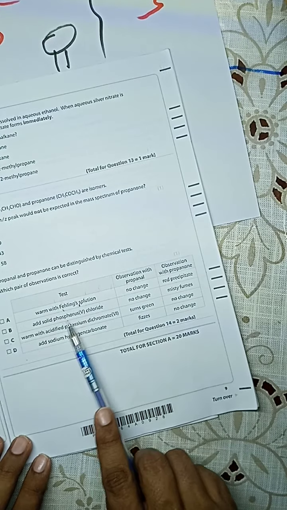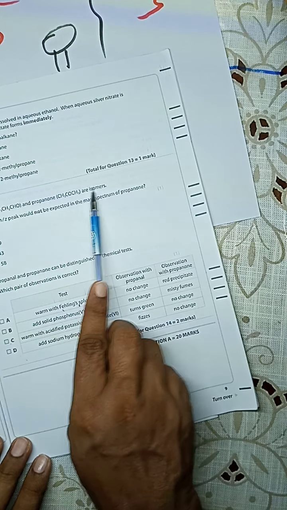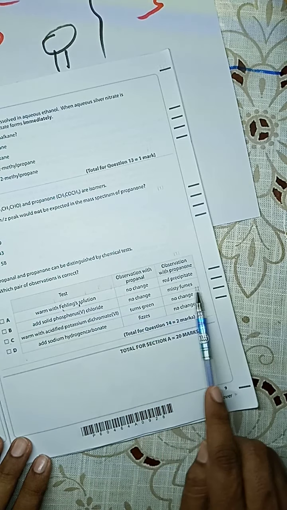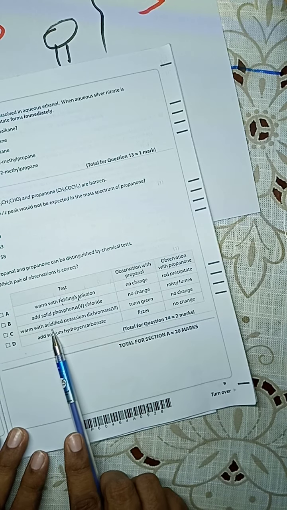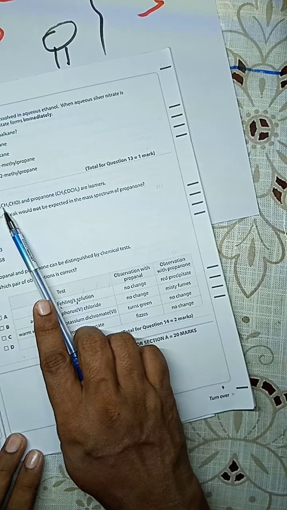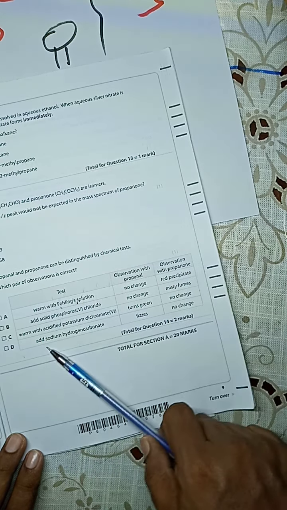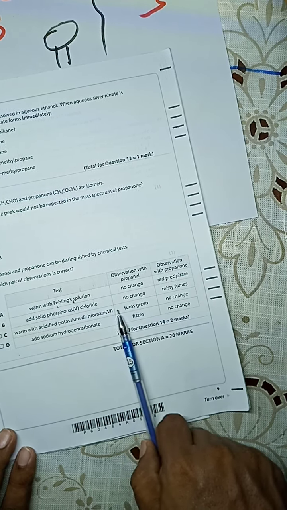Second one, PCl5. There is no OH here in both cases, therefore no misty fumes of HCl in both cases. Warm with acidified potassium dichromate, it will oxidize the aldehyde propanal to propanoic acid. Then dichromate turns to Cr3 plus.